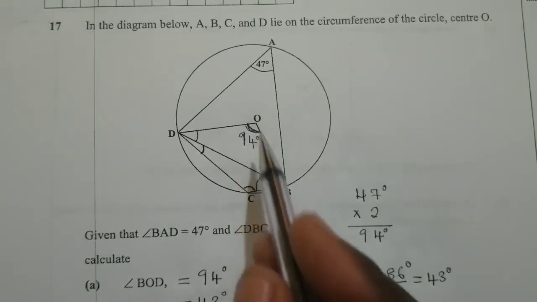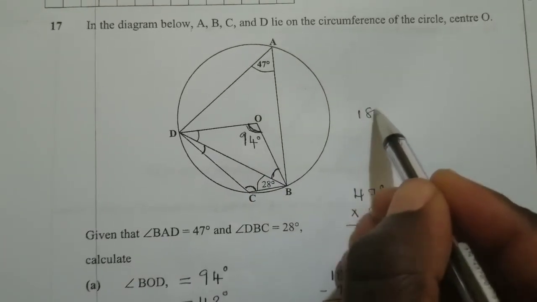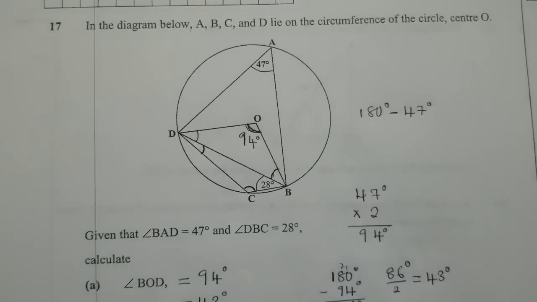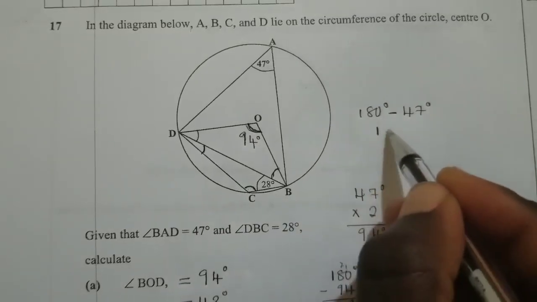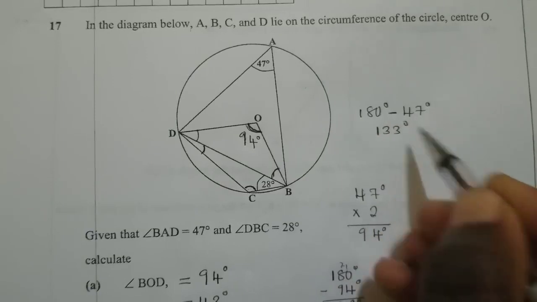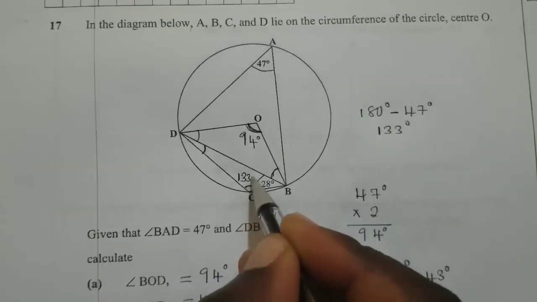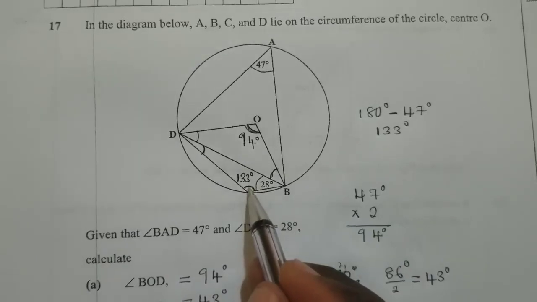So we're going to say 180 degrees minus 47 degrees. So when we subtract there, what are we getting? 180 minus 47 degrees. What is it that we're getting? I guess we're getting 133 degrees. So this is 133 degrees. We have found the angle here.